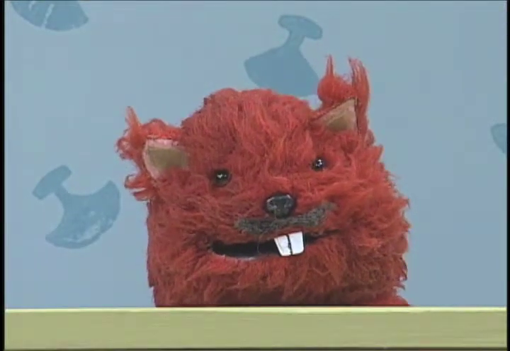Let's go. Do you know what this shape is? Do you know what it's called? Can you guess? It's called a square. This square has 4 edges.